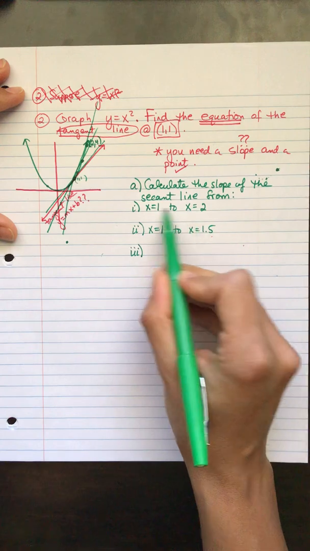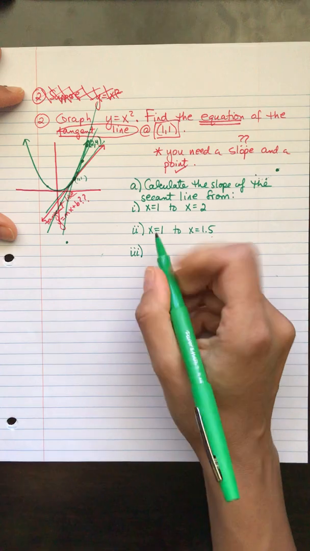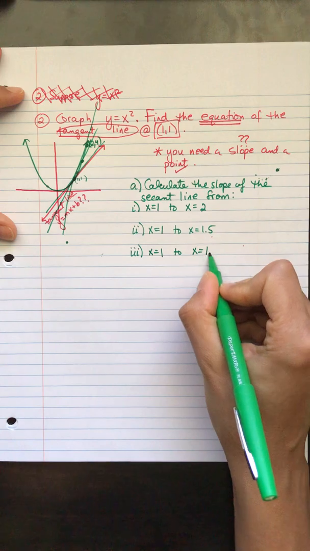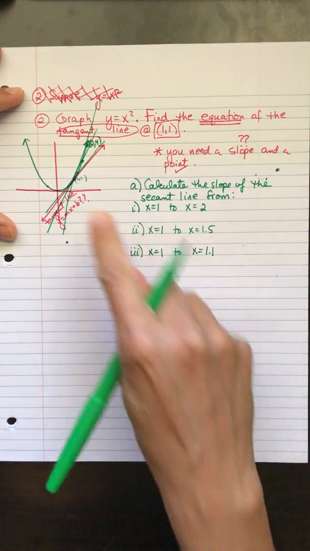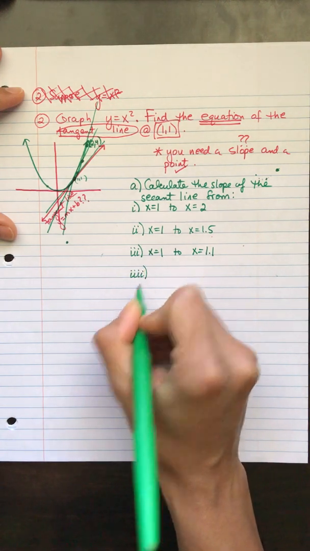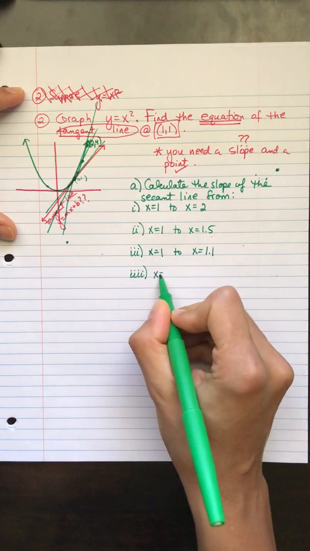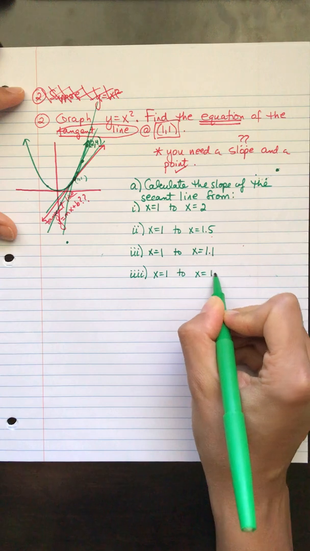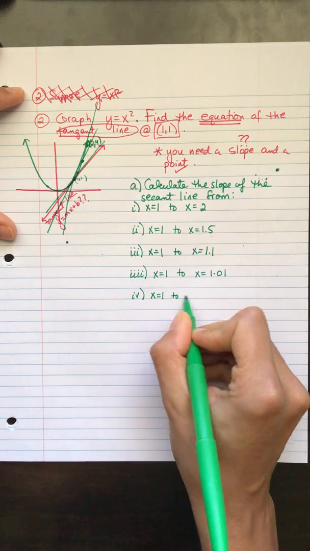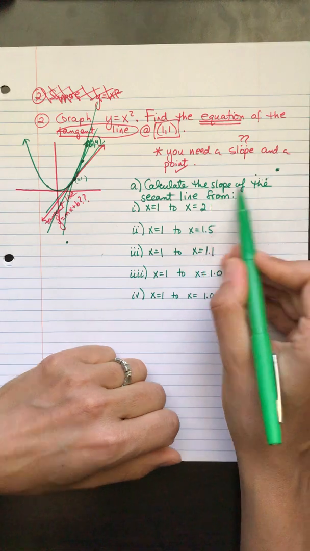So this is not going to be a great prediction here. This one will be a little bit better. This one will be so much better. Look how close those two x values are. So the dots would be much closer to each other. Let's see, x equals 1 to x equals 1.01. And then finally, x equals 1 to x equals 1.001. And we're going to see a trend when we do our calculations. So we're going to be calculating a slope.